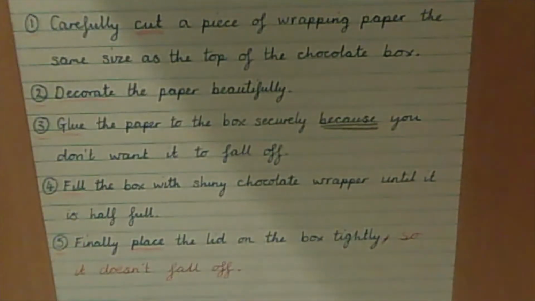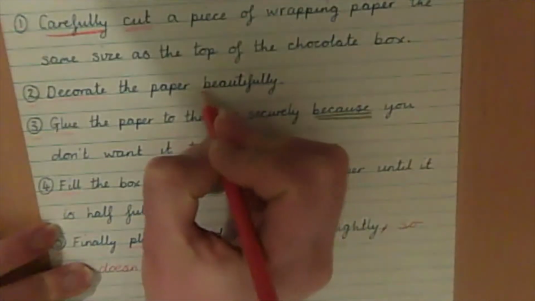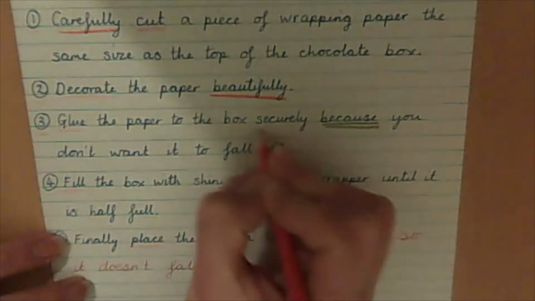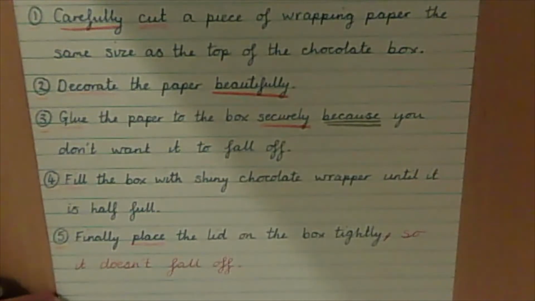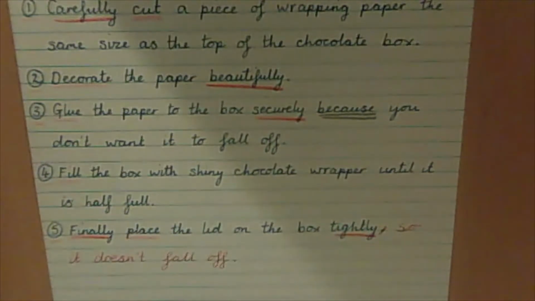Now, if you think you might have done a piece of writing with greater depth, that just means it's a little bit more interesting, then maybe you have also used some adverbs. Now, these were on your planning sheet, so actually lots of you will have done this. So have a look through your writing and see if you can find adverbs. And remember, they end in ly. So I've got carefully, beautifully, securely, and finally, and tightly. Okay, so pause the video and see if you have got any adverbs.